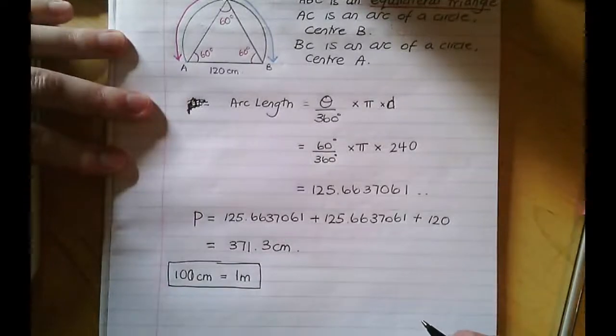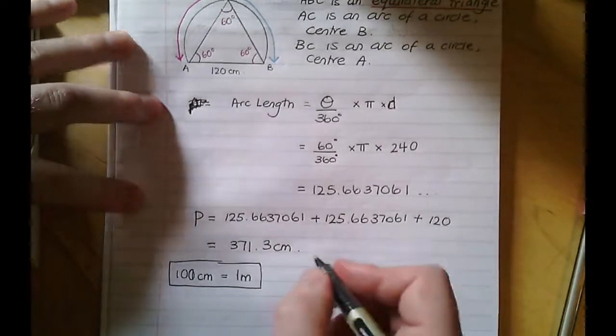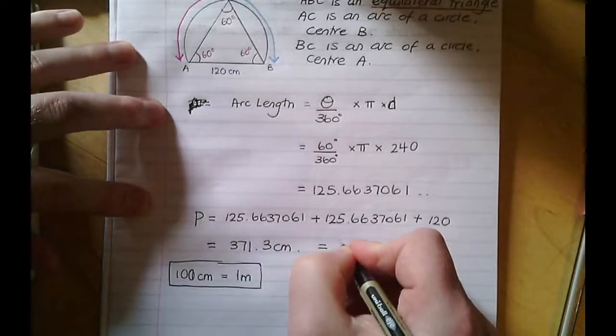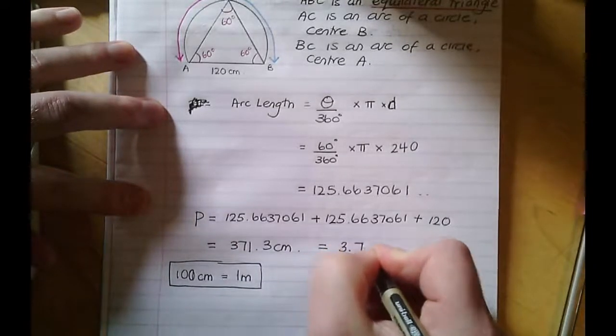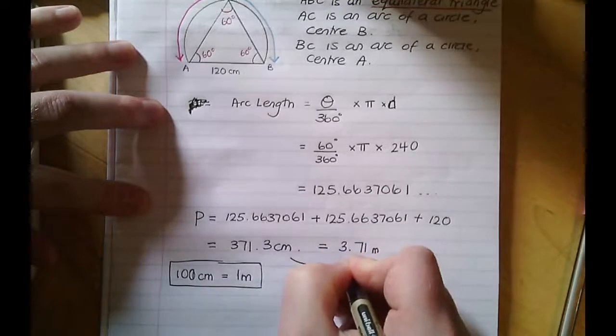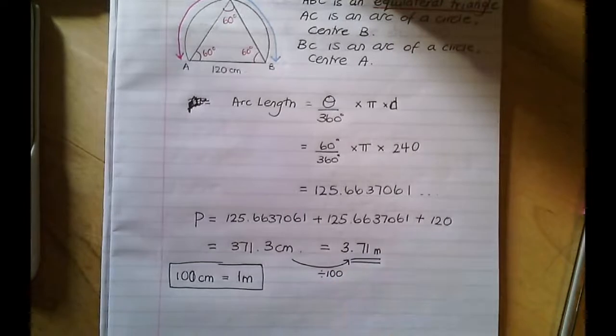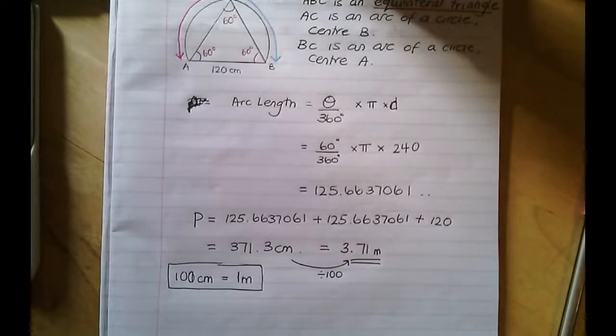So therefore, that 371.3 centimetres is actually the same as 3.71 metres. So I've just divided by 100 to get 3.71 metres.